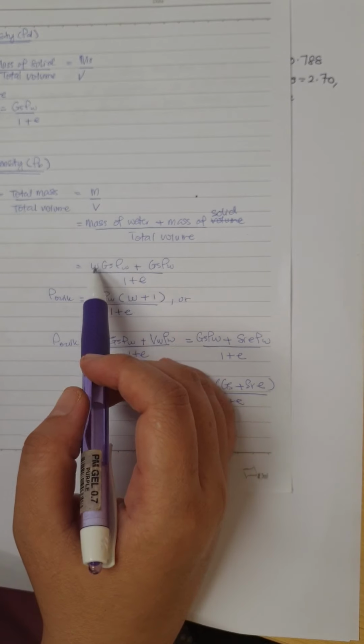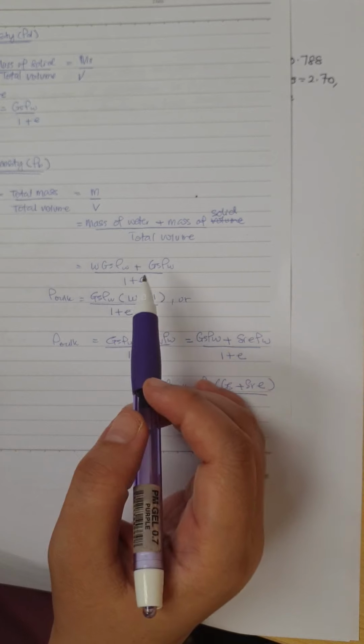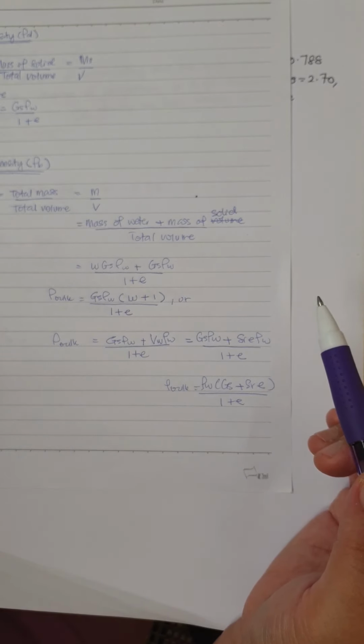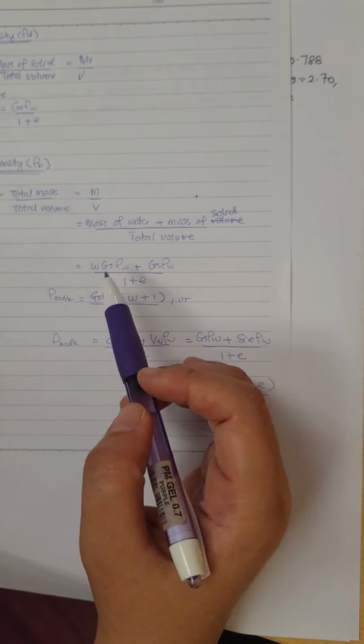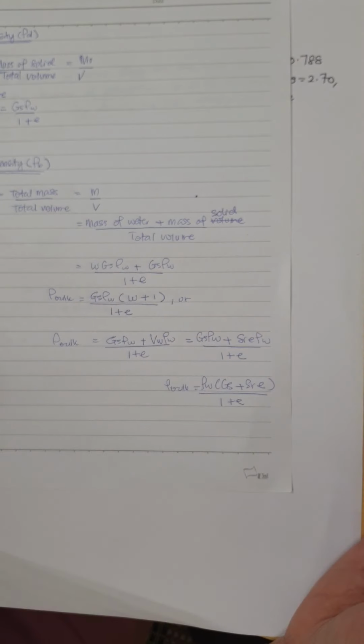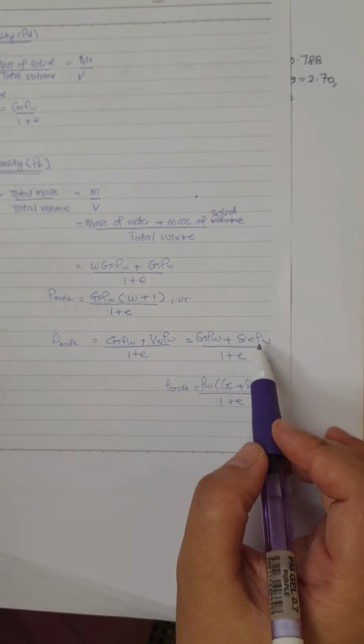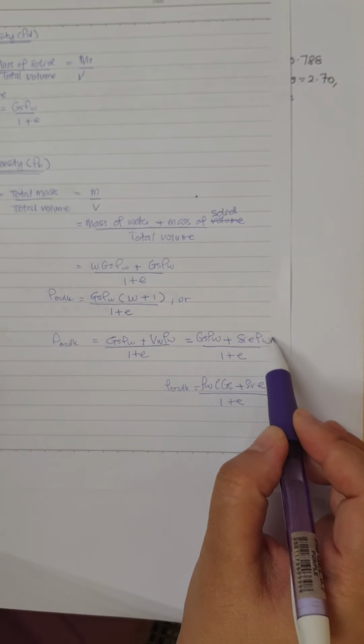Okay, but right now we don't have the value for water content. So what I can do is to use this other equation.